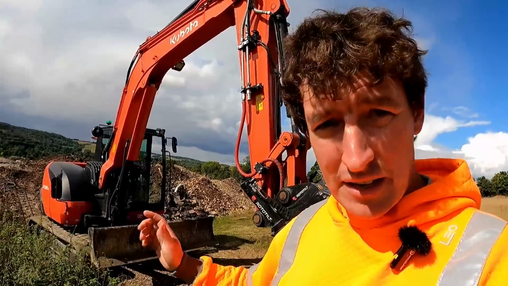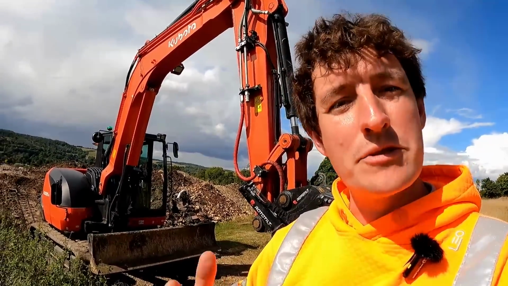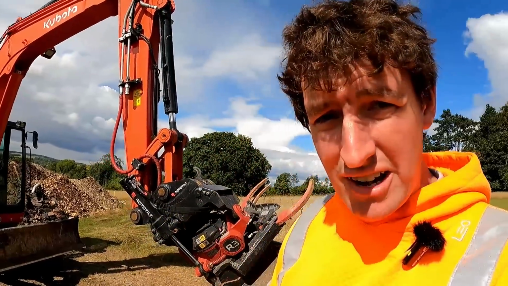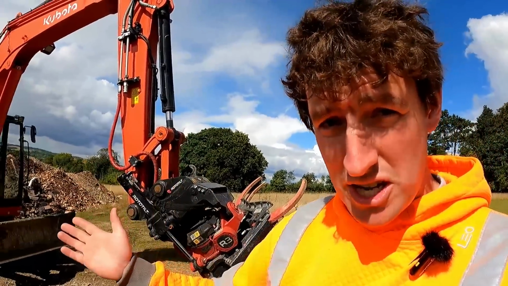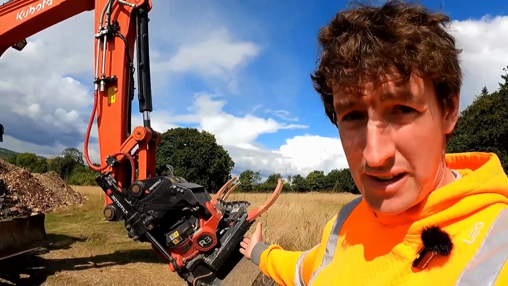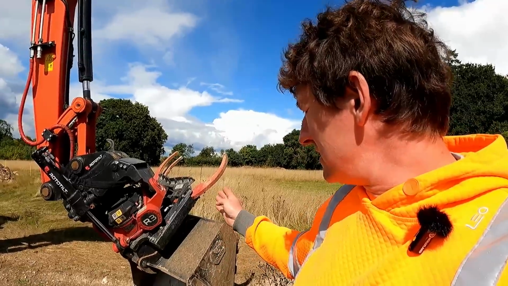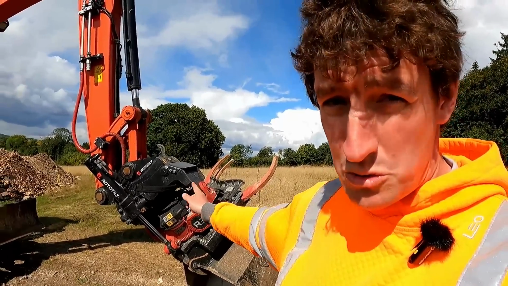So I would be very careful about what machine I pick if I was buying a new machine, as to what I run a tilt rotator on. Generally, they run different tilt rotators for different sizes of machines. This is the R3 unit. The new one is called the RC3, again with the new control system. But this tilt rotator runs from 6 tons up to 11 or 12 tons, I think.